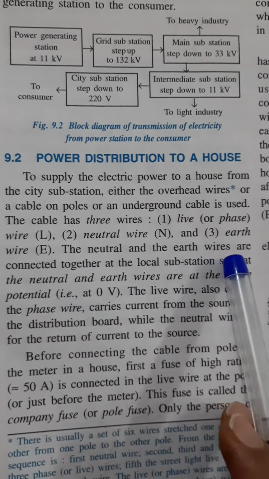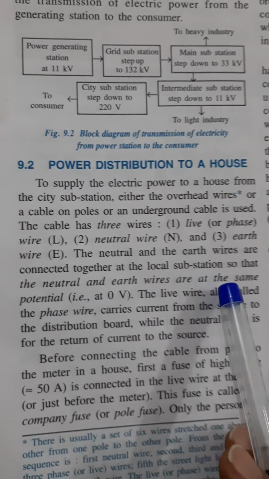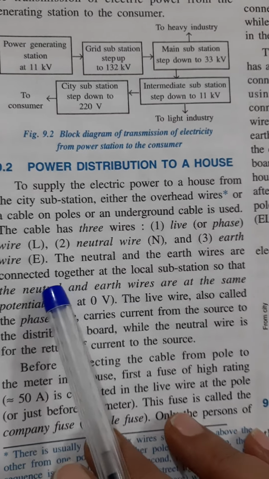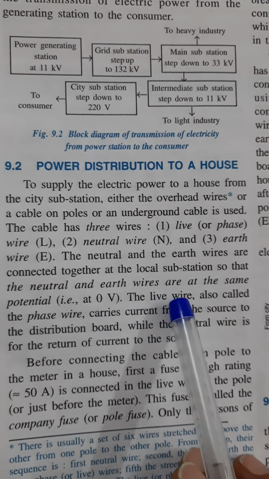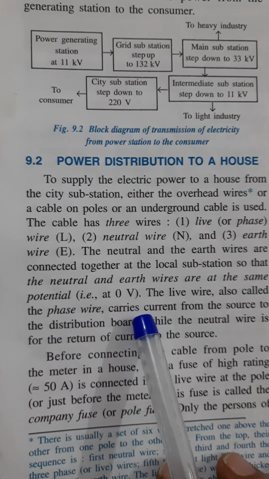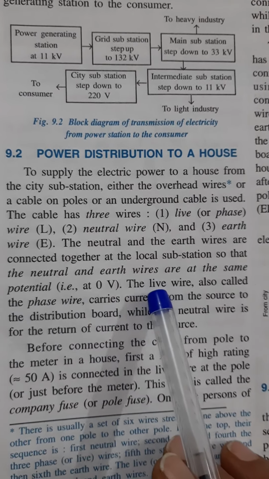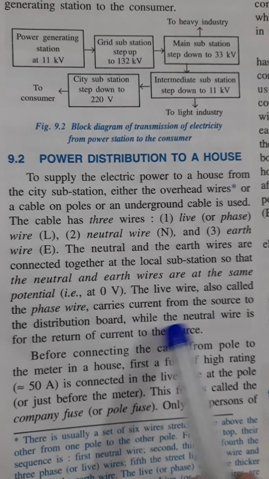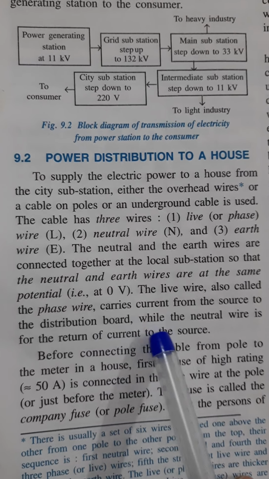Neutral and earth wires are connected together at the local substation, so that the neutral and earth wires are at the same potential, 0 volt. So remember that the neutral and earth wire voltage is always 0 volt, whereas the live wire, also called the phase wire, carries current from the source to the distribution board. So mainly current is carried forward by the live wire, while the neutral wire is the return of the current to the source.